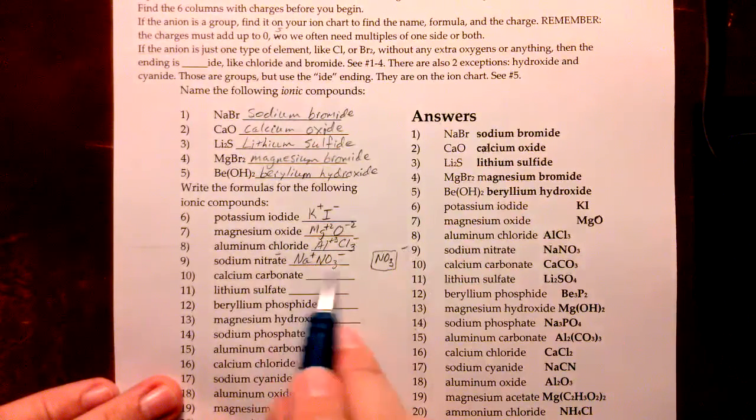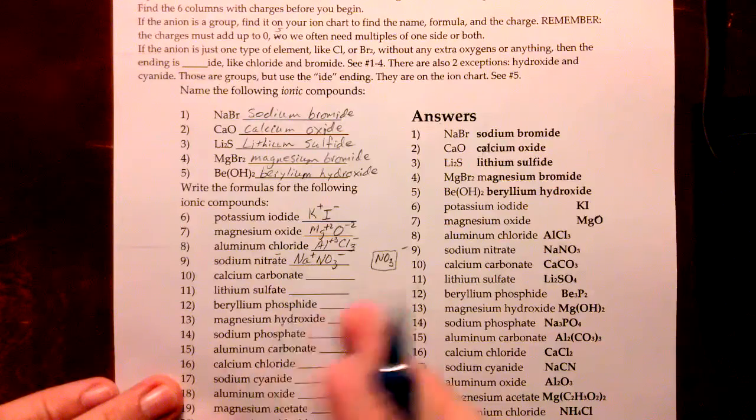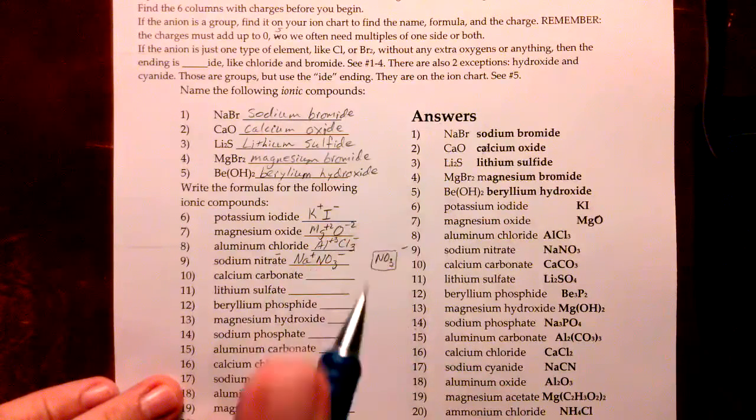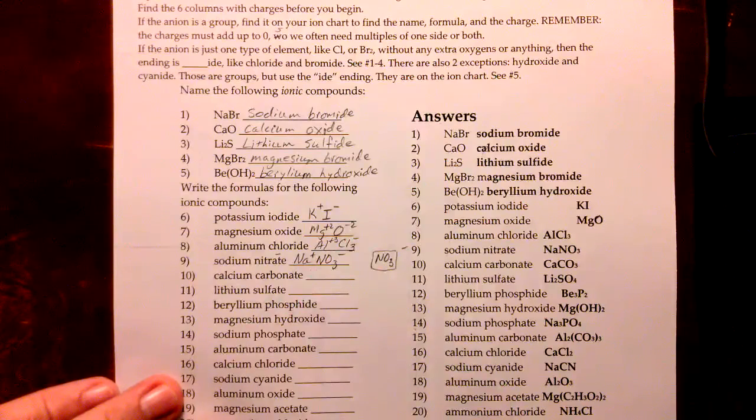So this does add up to 0 already. It's already fixed, quit fixing it. +1 and -1 already adds to 0. You're done.